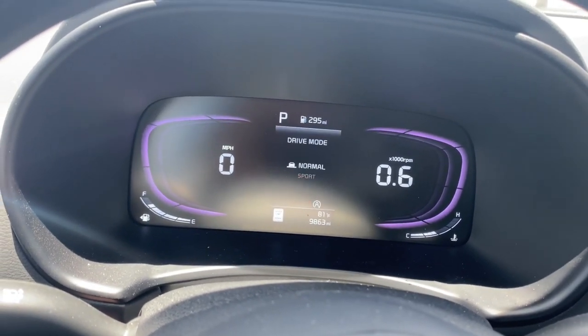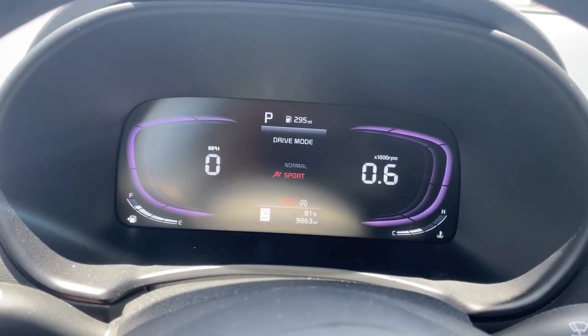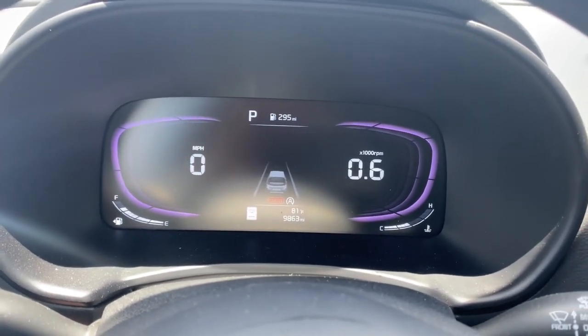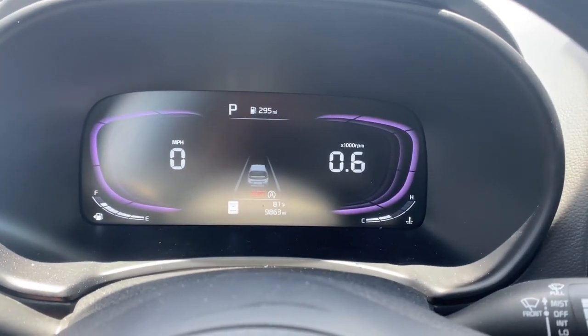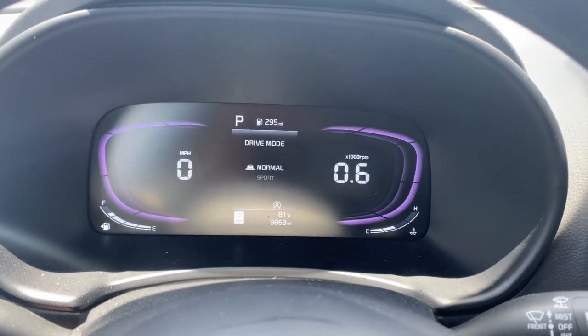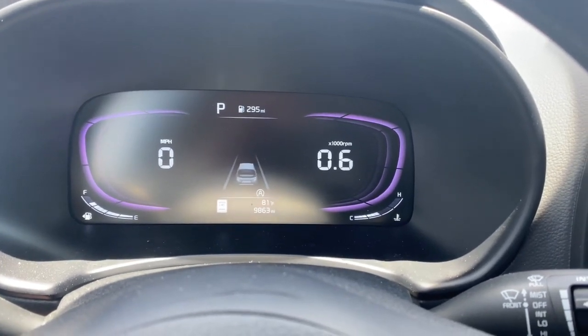This car only has normal and sport. You may have comfort, eco, or all the other drive modes that Kia has available. It depends on what your car has equipped, okay? So just keep hitting it until you get back to normal if you want to get to normal, or to whatever desired drive mode you want.